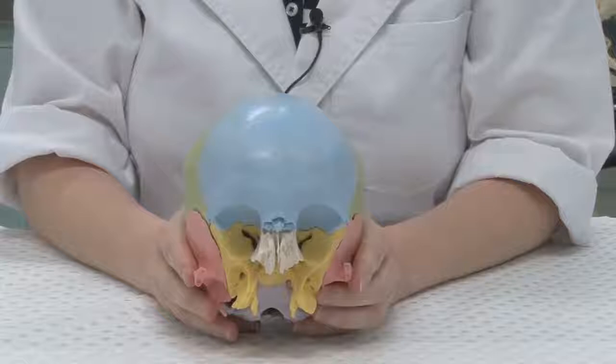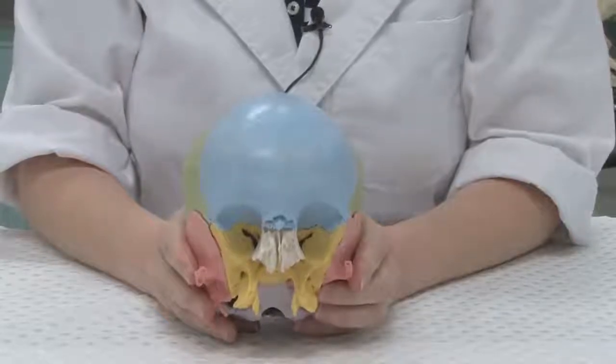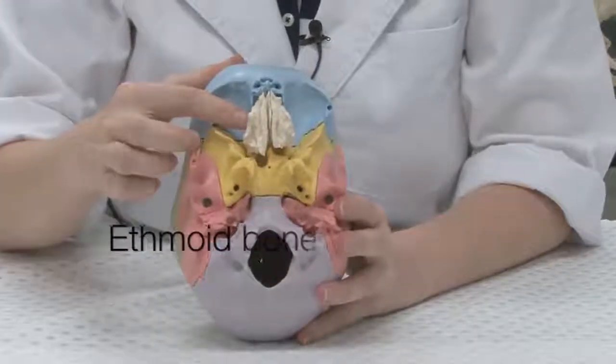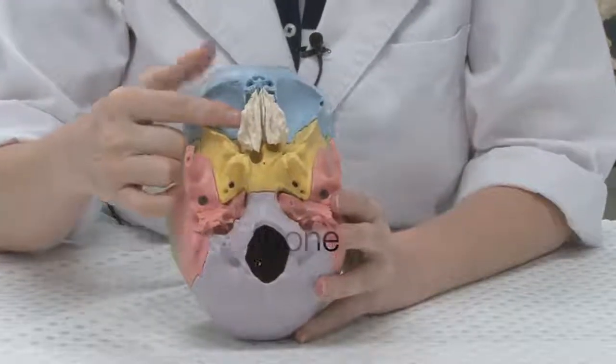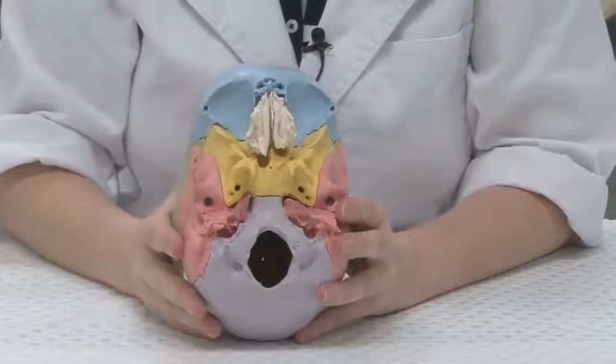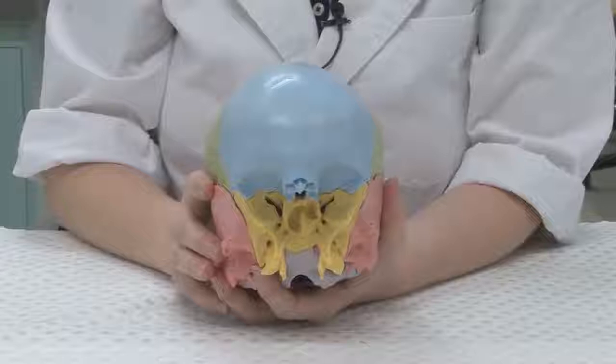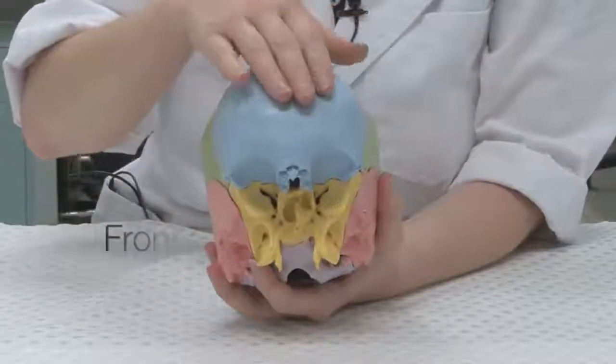Now that we've removed the 14 facial bones from our skull, we're left with the 8 cranial bones. I'm going to begin by looking at our ethmoid bone. Remembering a moment ago we removed the vomer from this region where it was wedged between 2 processes on this bone. The next bone I'd like to remove is our frontal bone.